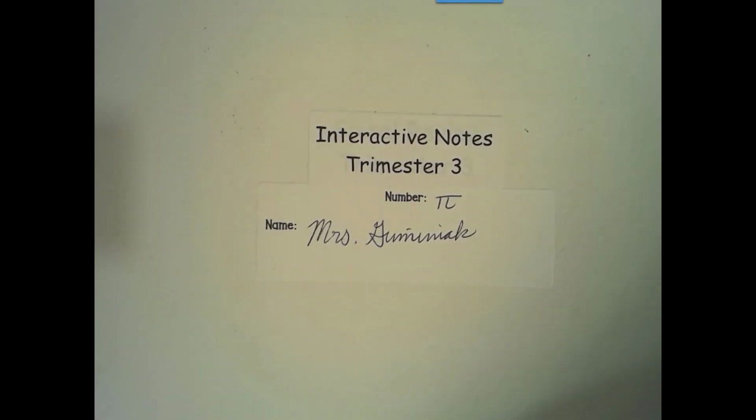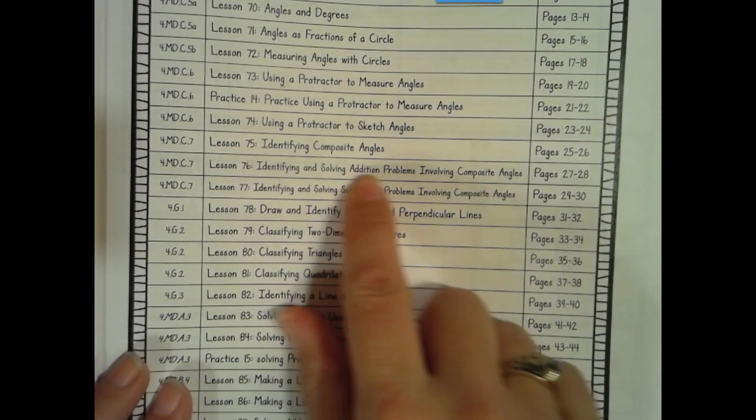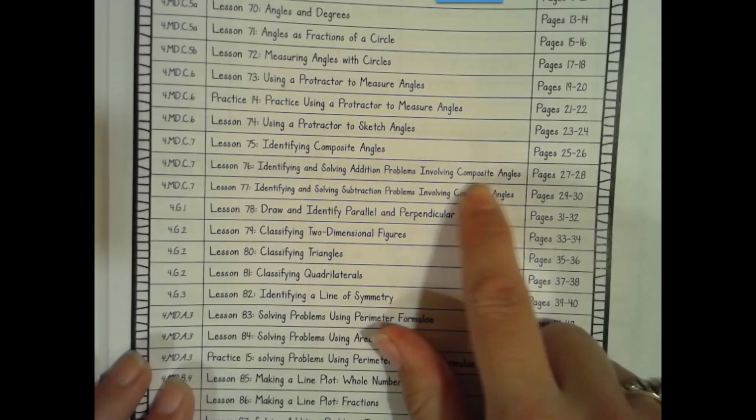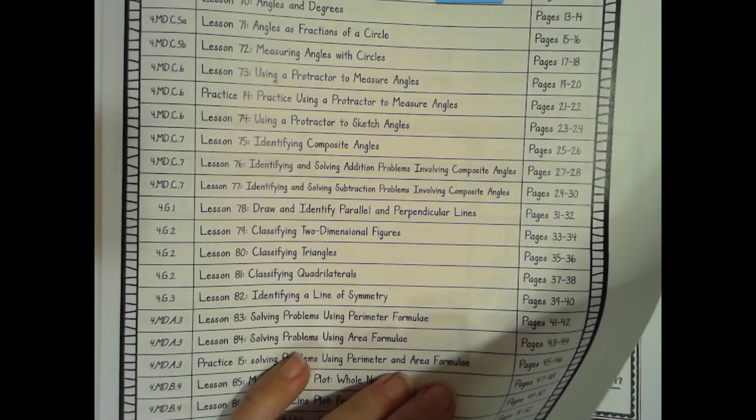Welcome to lesson 76 of our interactive notes. We are identifying and solving addition problems involving composite angles. Pages 27 and 28.